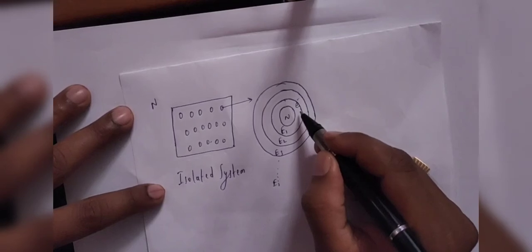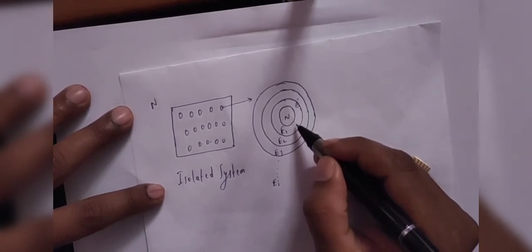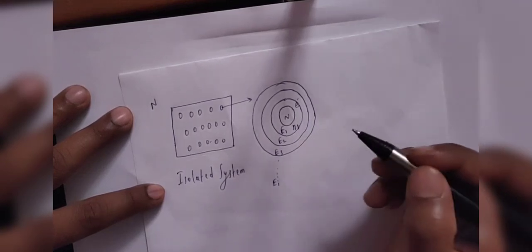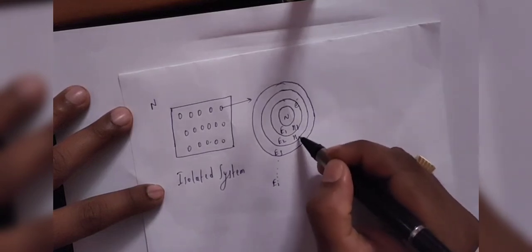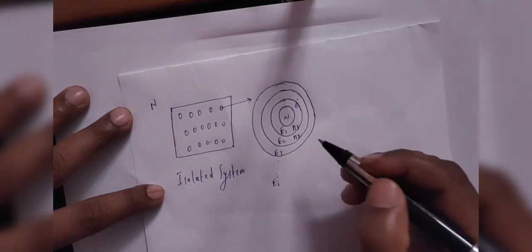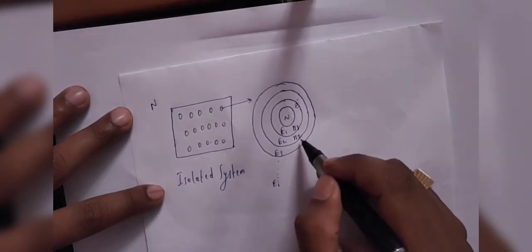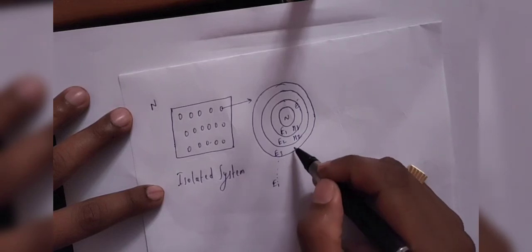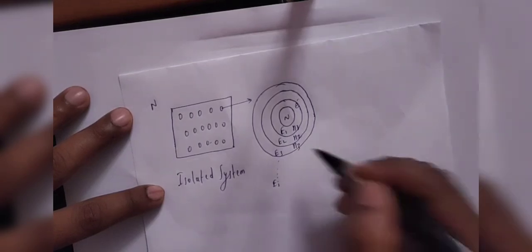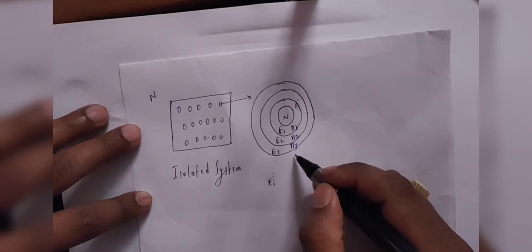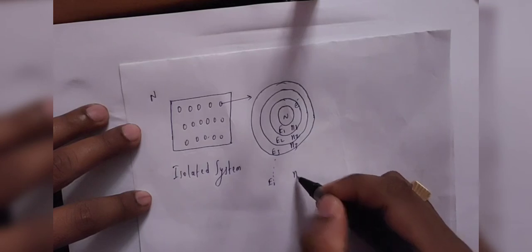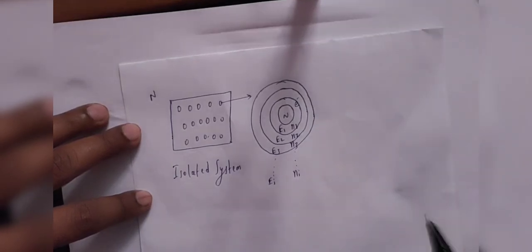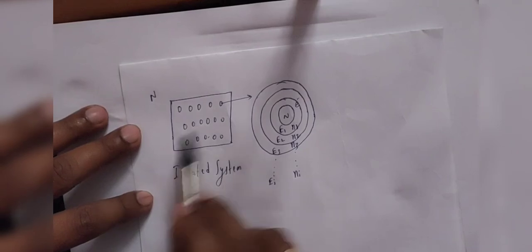Let us suppose particles having energy E1, we are going to denote them by N1, and particles having energy E2, we denote by N2, and the particles having energy E3 we denote by N3, and the particles having energy Ei, we denote by Ni.